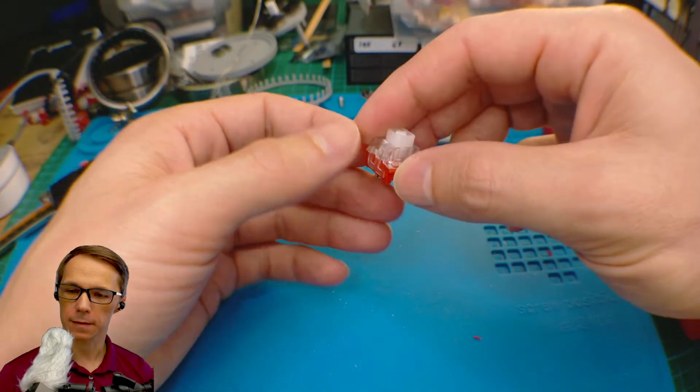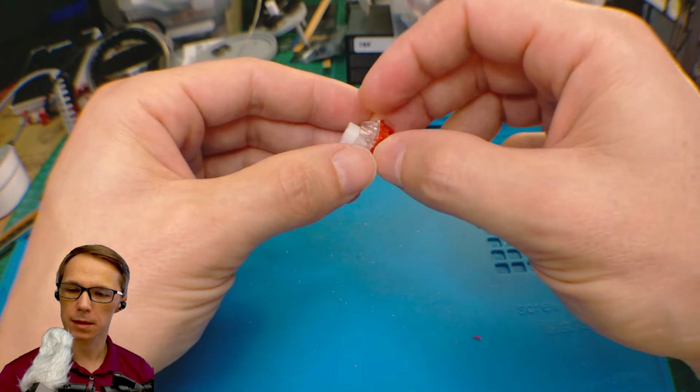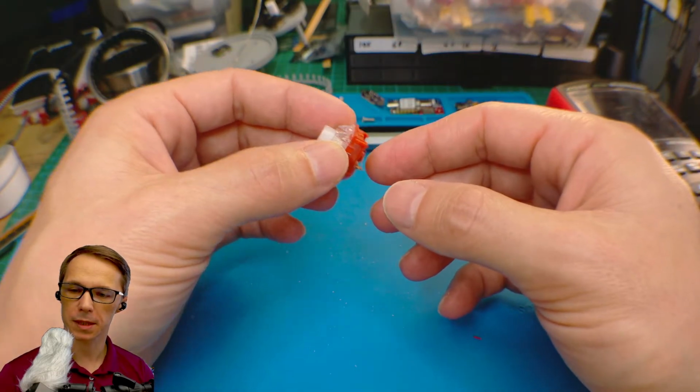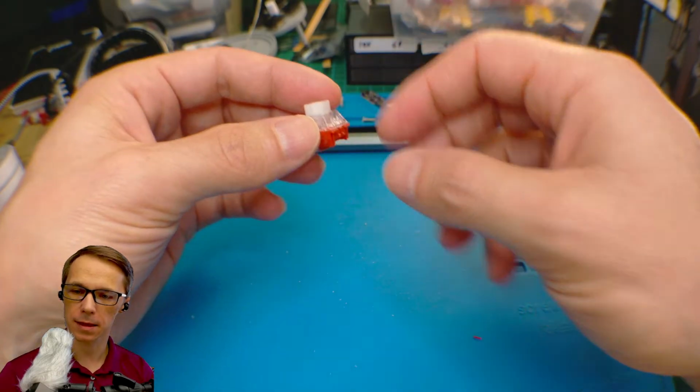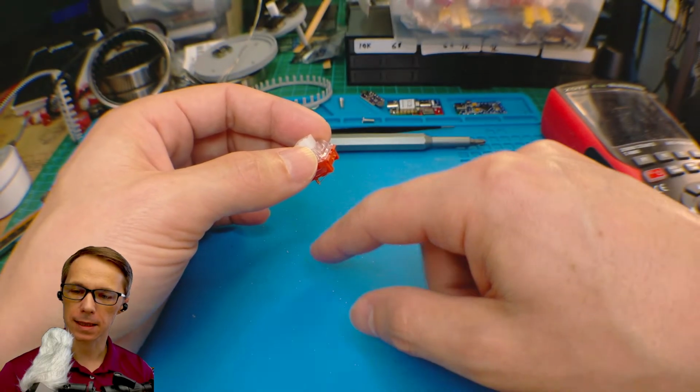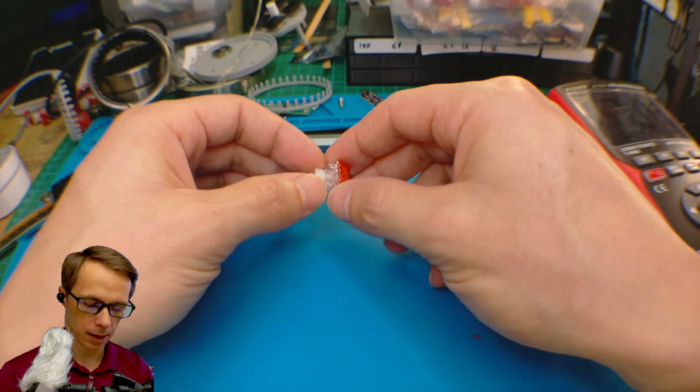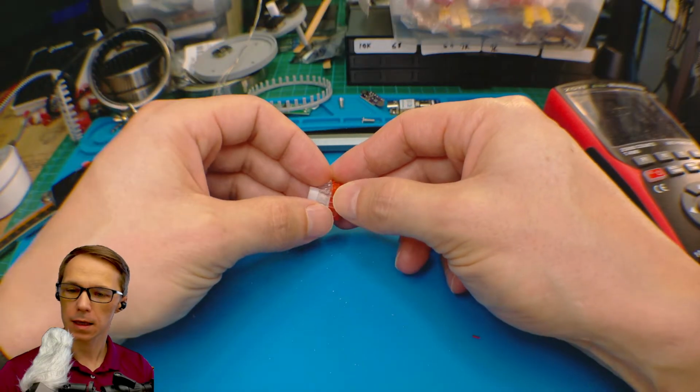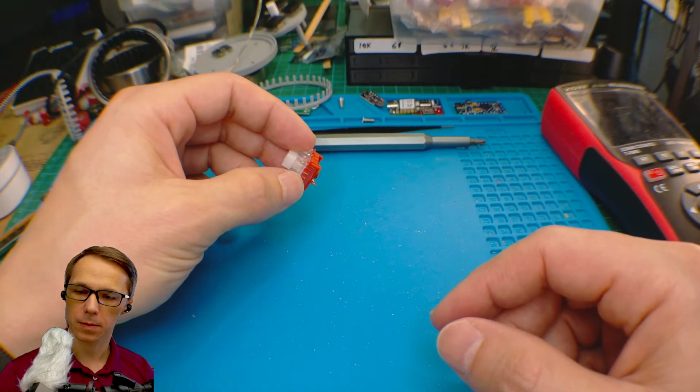So what I need is a socket that I can just clip the switch into, probably something like this at this angle, and some kind of legs that will be holding it above the table, something like this.